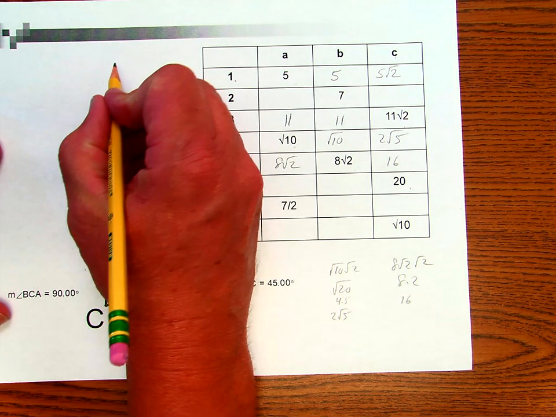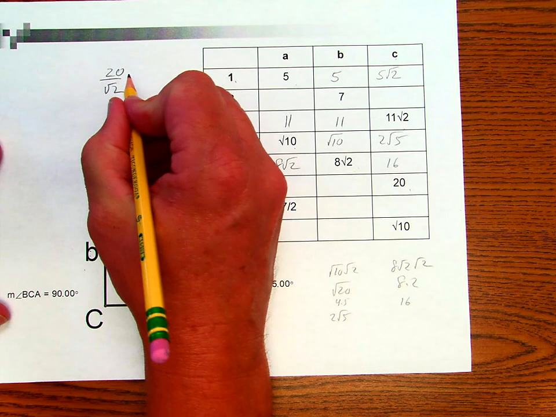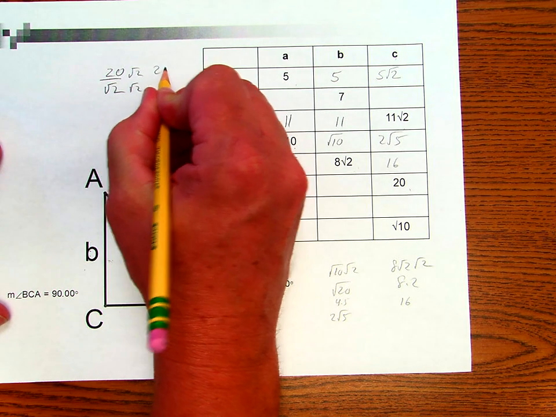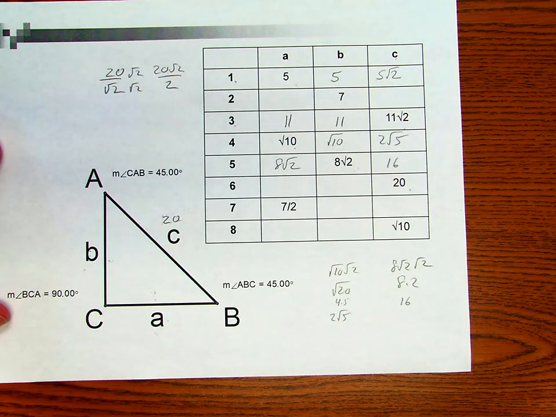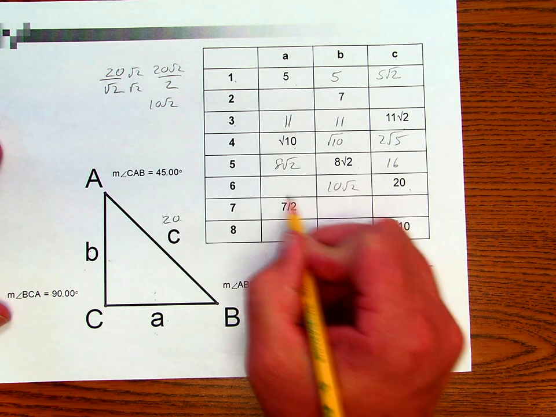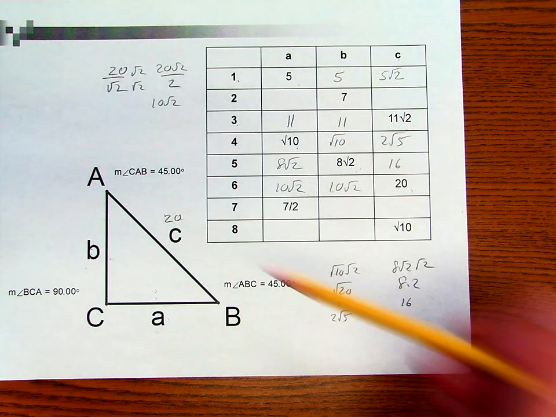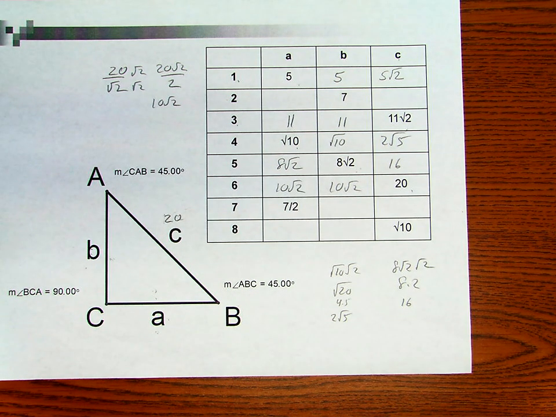So do this scrap work up here. 20 over root 2. Rationalize that. And that simplifies to 10 root 2. And whenever one leg is, the other one is the same. All right, there's really nothing of note that's worth going over as far as additional examples. With the rest of these guys, it's following the same rules we've already emphasized.